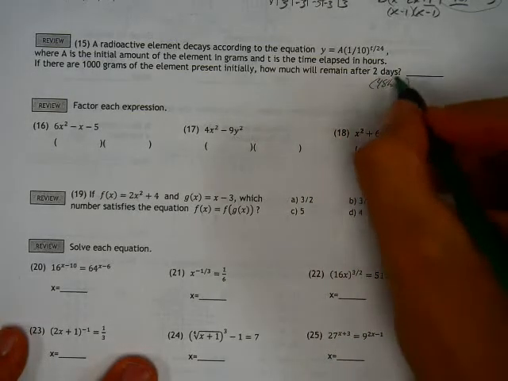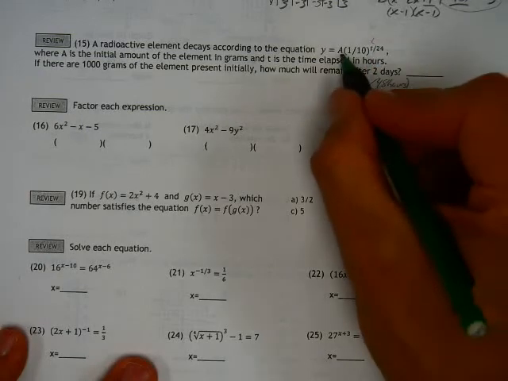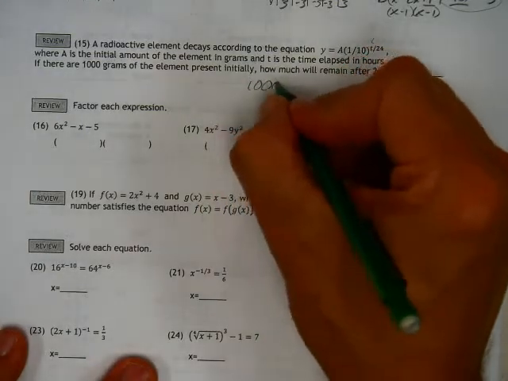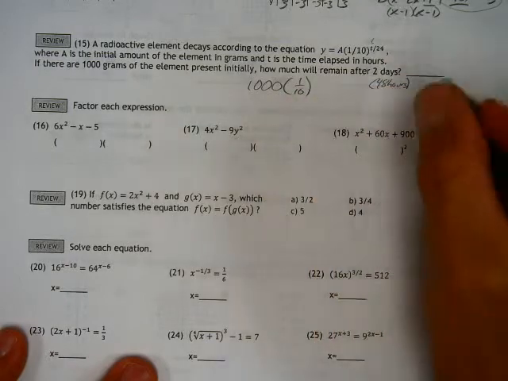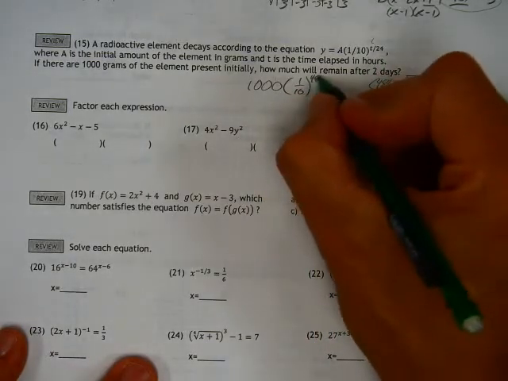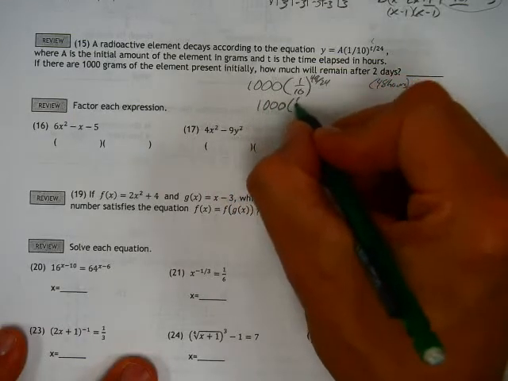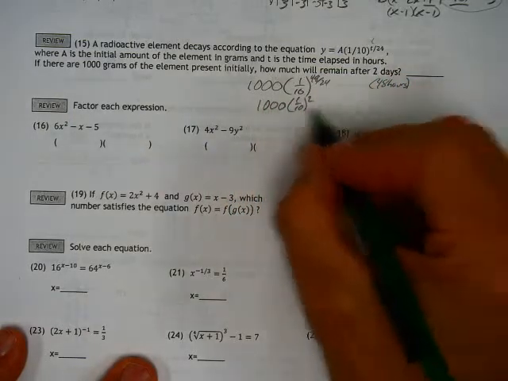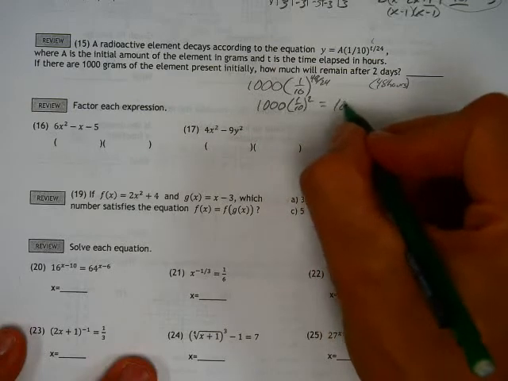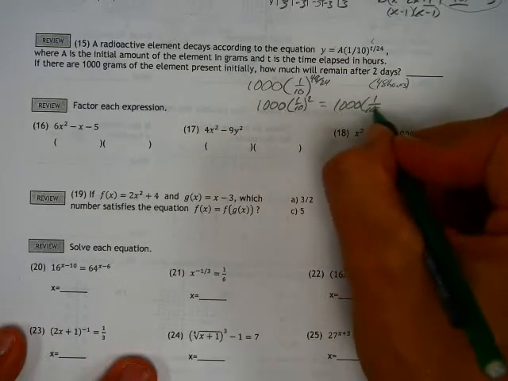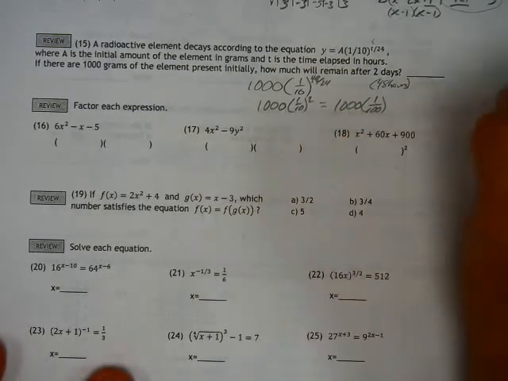Okay? So we're going to plug that into T, easy enough, and the 1,000 out here. So I've got 1,000 times 1/10 raised to the 48 over 24. That's equal to 2. It's an easier equation to deal with. 1/10 squared. It's 1 over 100. 1,000 times 1 over 100. I'm canceling 2 zeros from this.